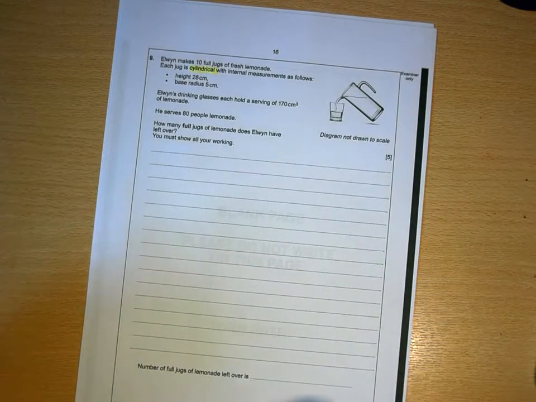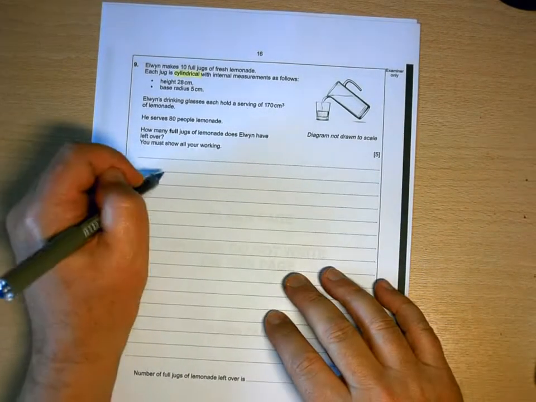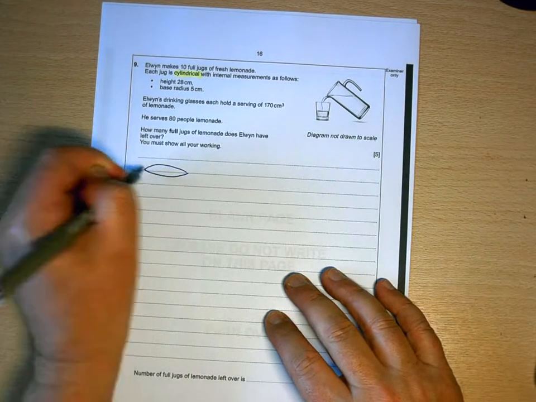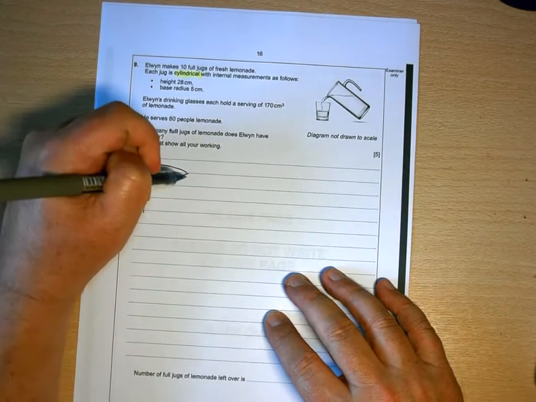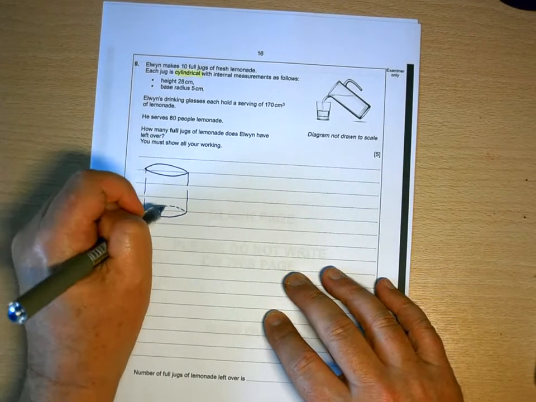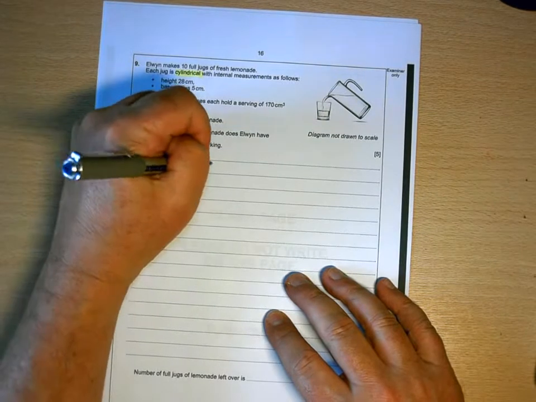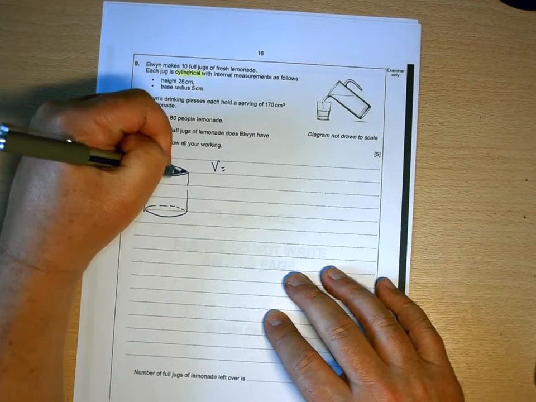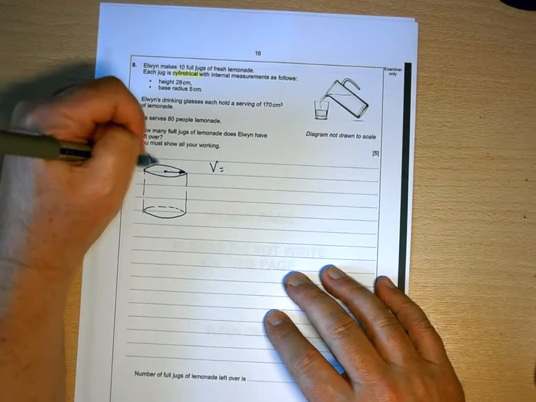Right, so we've got a cylinder. Again, one of the things that I would have encouraged you to write on the formula page would be the formula for the volume of a cylinder. The volume of a cylinder is the area of its circular face, which is pi r squared, times the height.